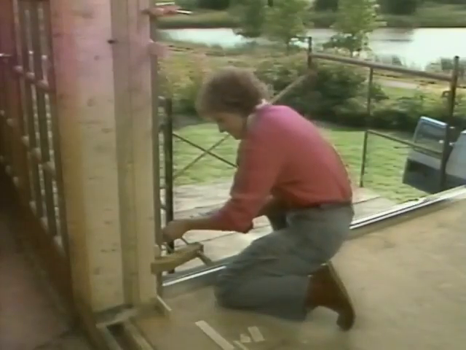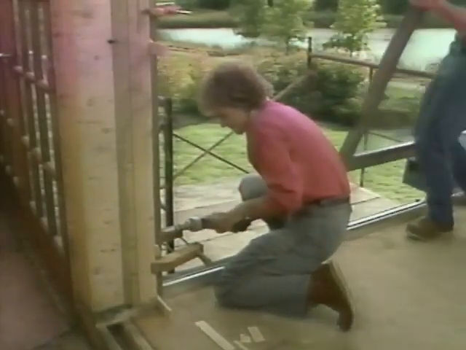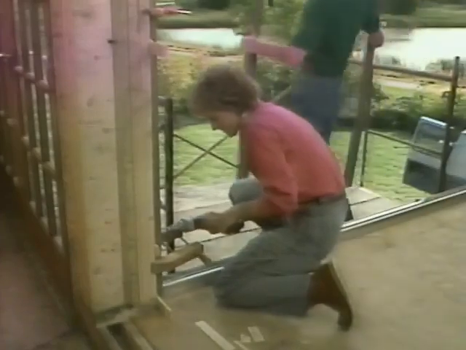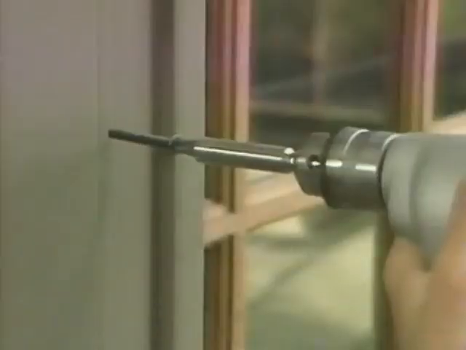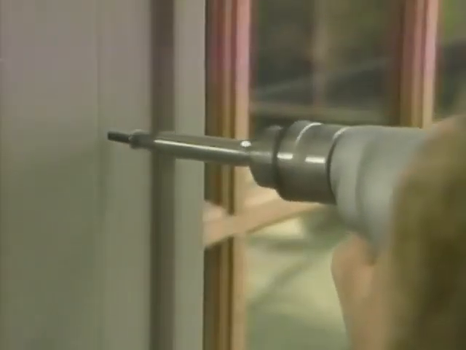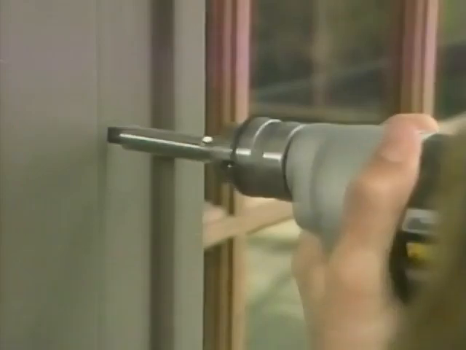Once the frame is plumb, we can secure all the screws. In securing the frame, you don't want to cinch the screws so tight that they bow the jamb, because that can affect the operation of the door.